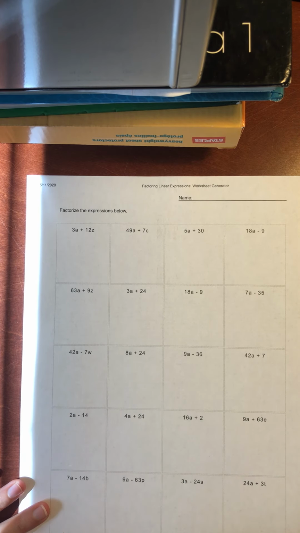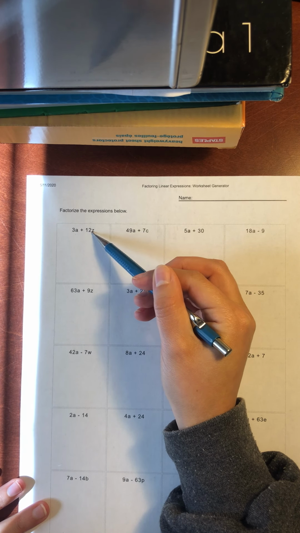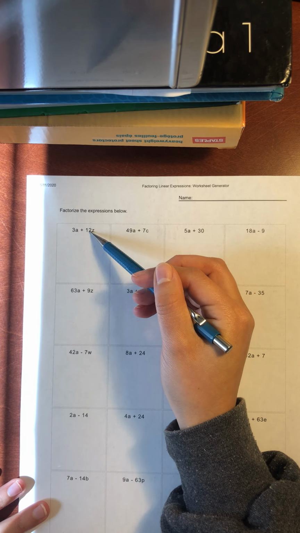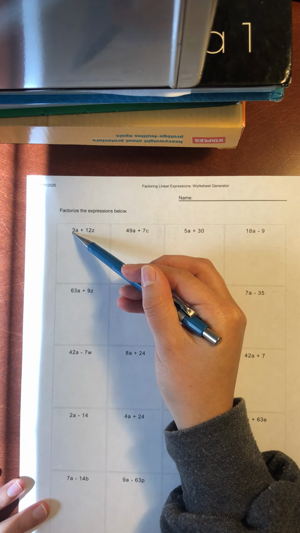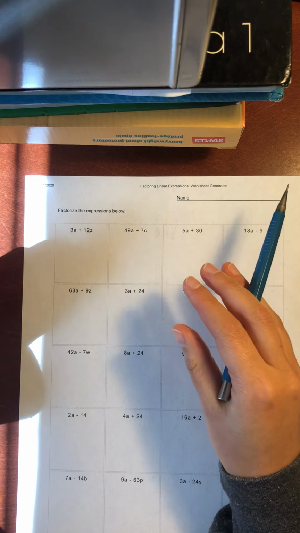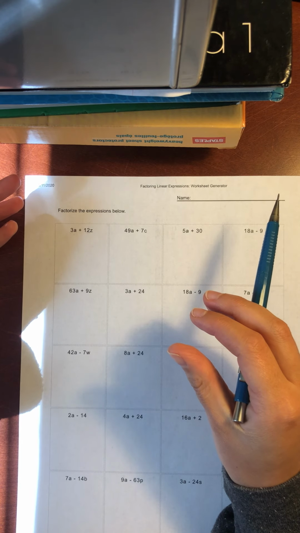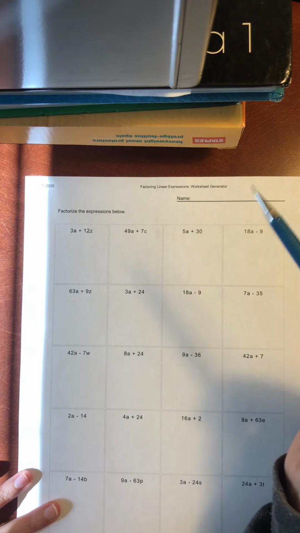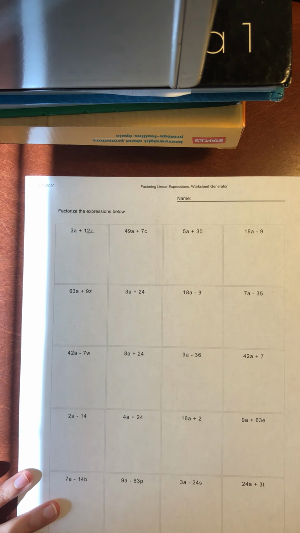to figure out what is the GCF of my two terms. So my first term is 3a, and my next term is 12z. I need to think what number goes into both 3 and 12. What's the biggest number that goes into both 3 and 12? So you have to think about the factors of 3. Well, the factors of 3 are 1 and 3. And then the factors of 12 are 1, 2, 3, 4, 6, and 12. If you have to list all of the factors out to figure out what the greatest one is, you can do that. But you really should know it in your head that the biggest number that goes into both 3a and 12z is 3.